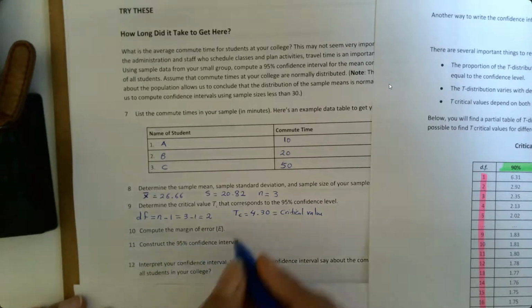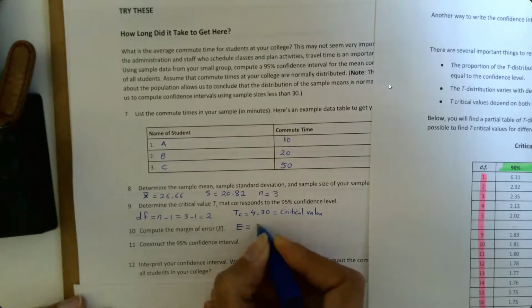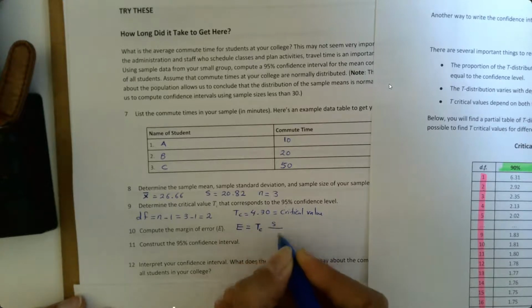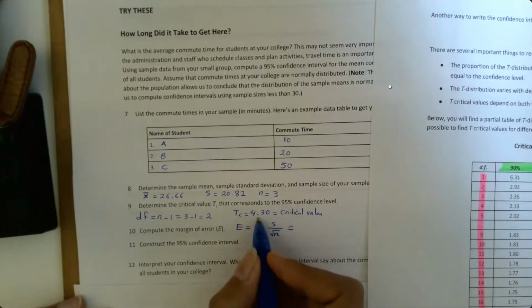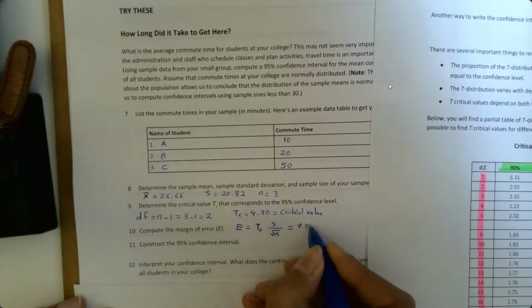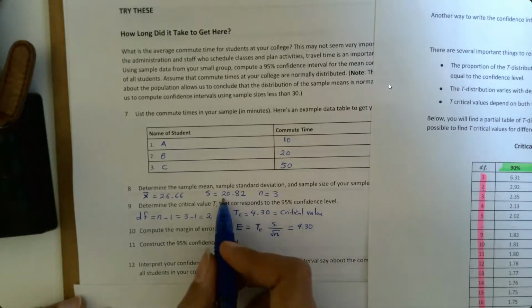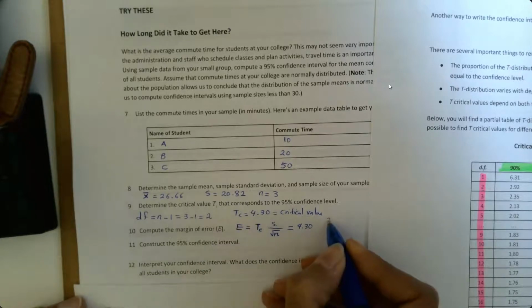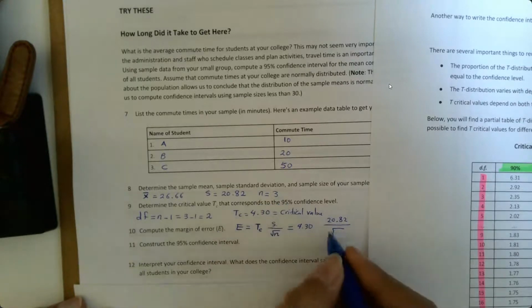Remember that the formula for margin of error for the mean is E equals critical value T sub C times S divided by square root of N. T sub C, we know by using our table, is 4.30, times S. S, we used our calculator to find, 20.82, divided by square root of N, where the sample size is equal to 3.